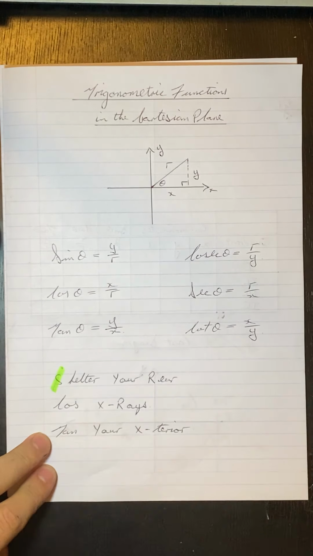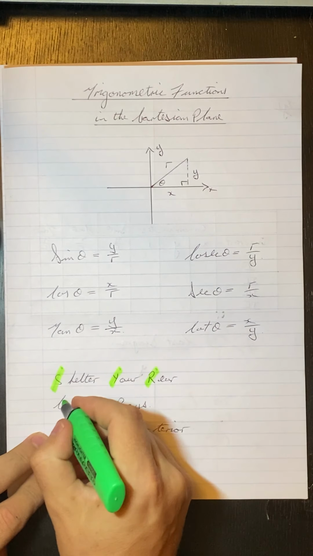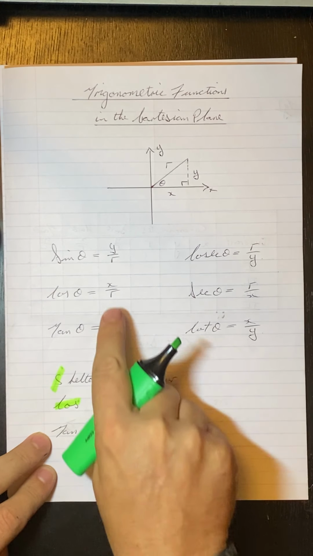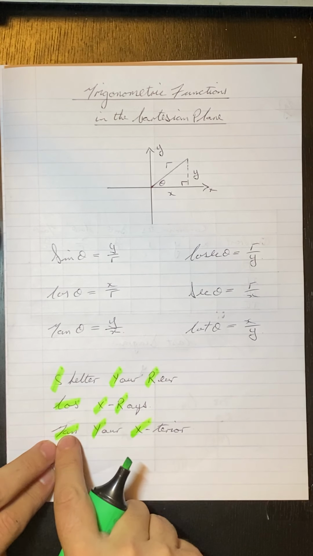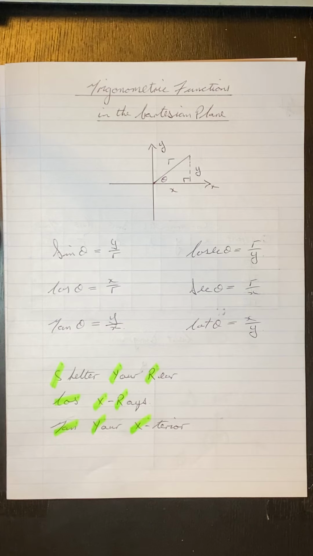So sine, which is s, is y over r. Cos x raise, so cos is x over r, tan your exterior. So tan is y over x. Okay, so that's just a silly little thing to help you remember what it is.